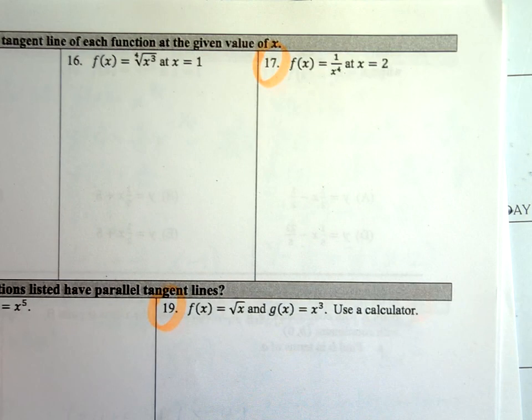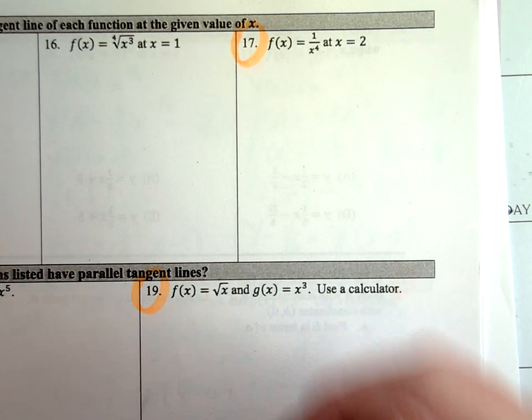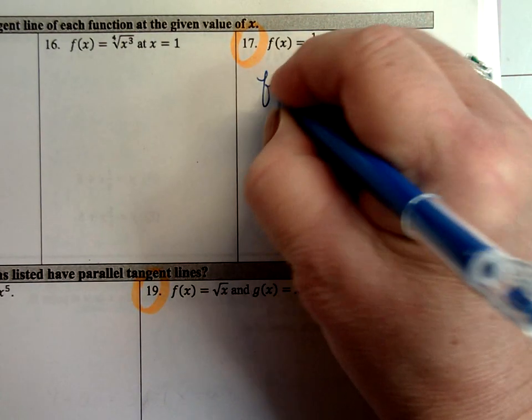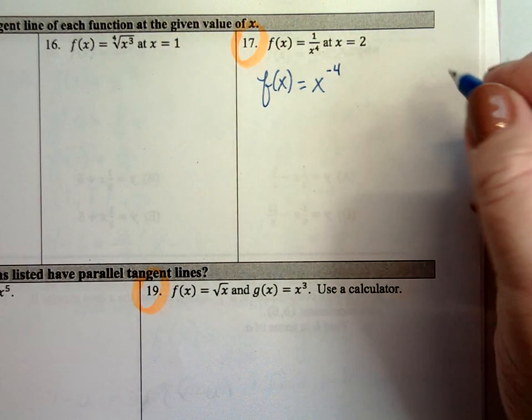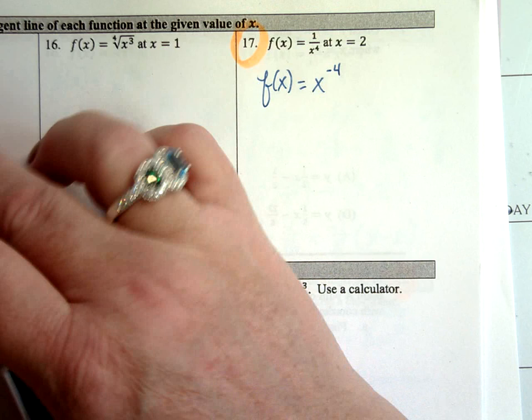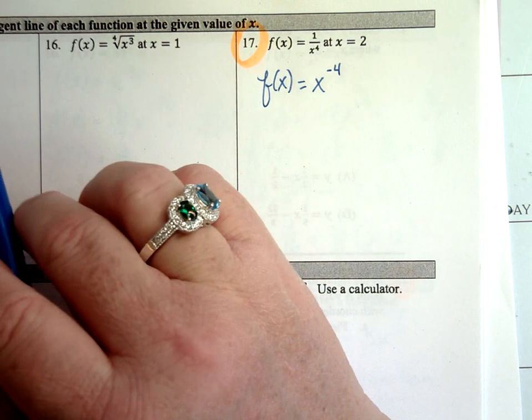All right, next kind, 17. 17 is next on my list. Let me find it here so you can see it. 17, I have 1 over x to the 4th. Well, that's the same thing as x to the negative 4. Again, I'm playing with the function before I take the derivative. Now, what they want me to do this time is find the equation of the tangent line.